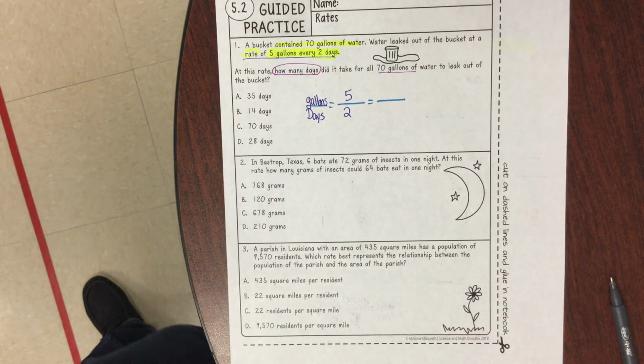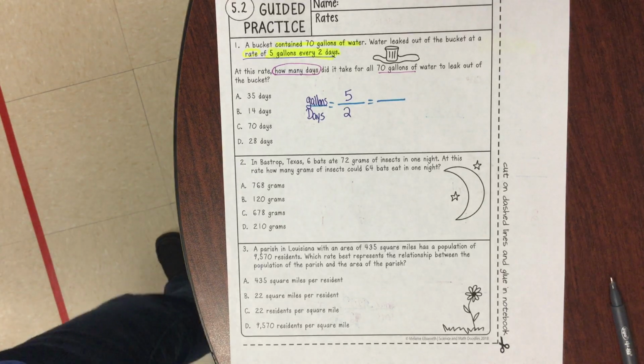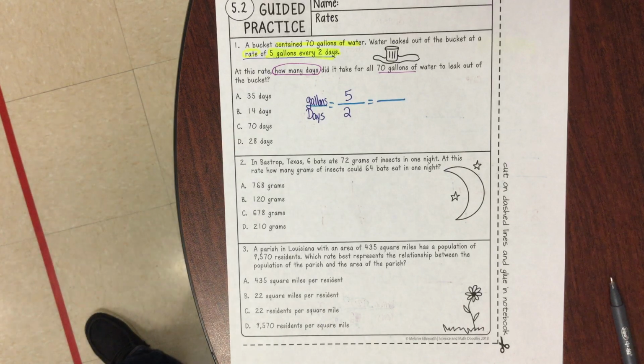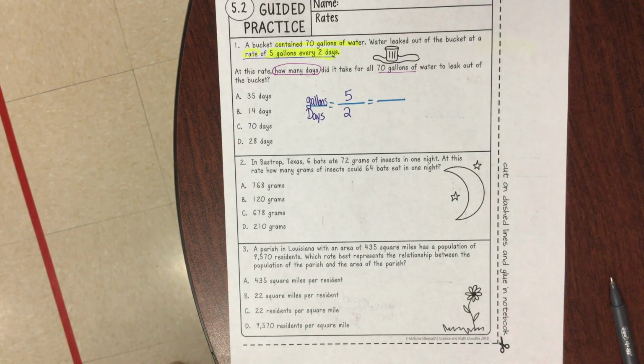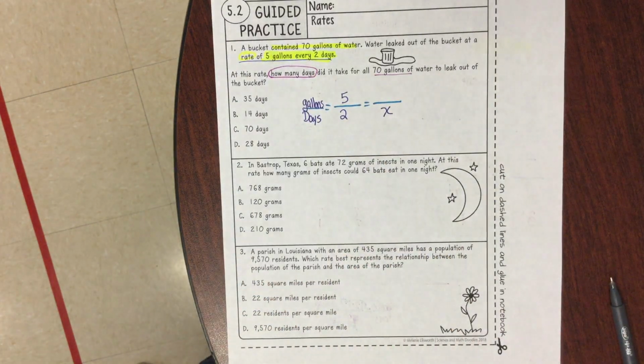All right. Now I'm going to go with what I need to know. My question says, how many days does it take for all 70 gallons of water to leak out of the bucket? So, where's my X going to go? On days. Under the days, right? Because we do not know that. Correct? Do I know how many gallons needs to be leaked out?